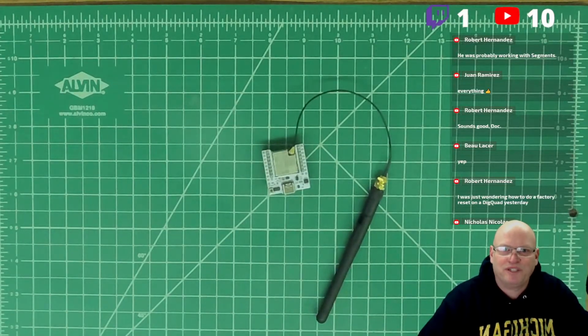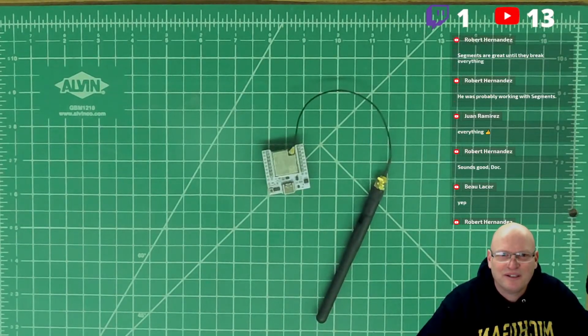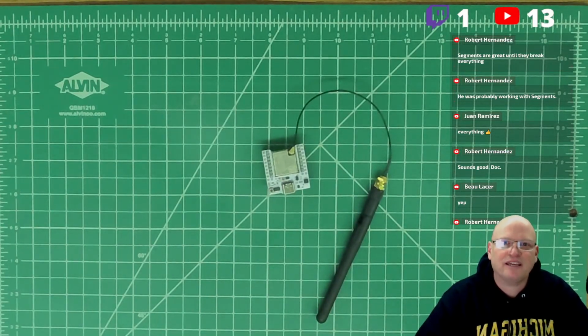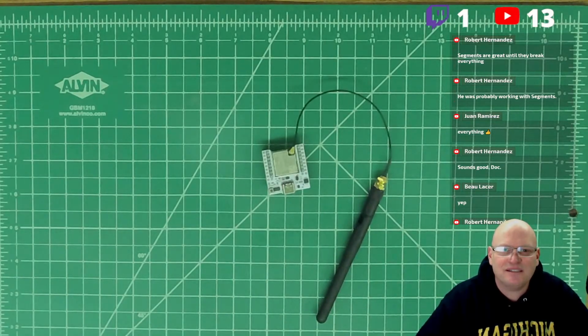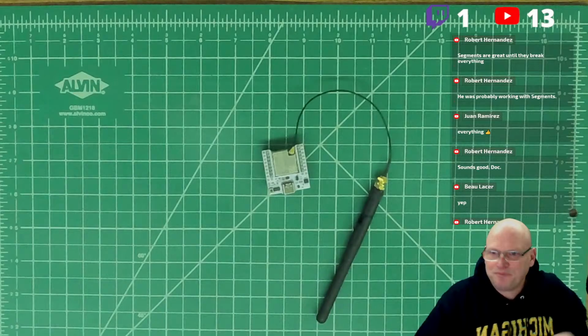He was working with segments, Robert. How did you know that? Is that what happened to you? What did you do? How did you get in your predicament, in your pickle? Segments are great until they break everything. You're totally right. So I wonder what happened. Does playing with the segments somehow cause a factory reset sometimes? That's news to me. I did not know that. All right.